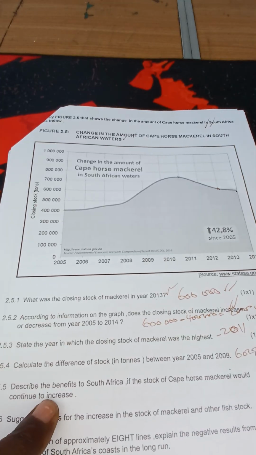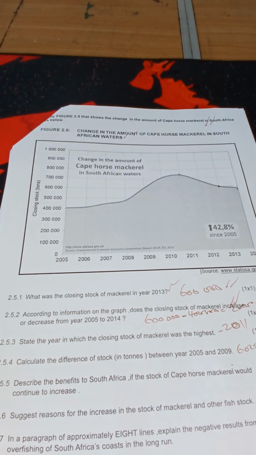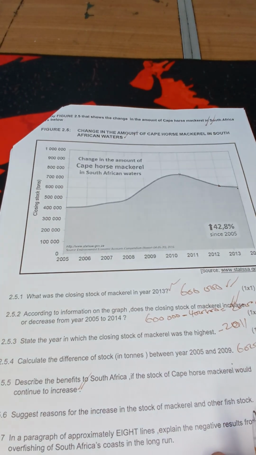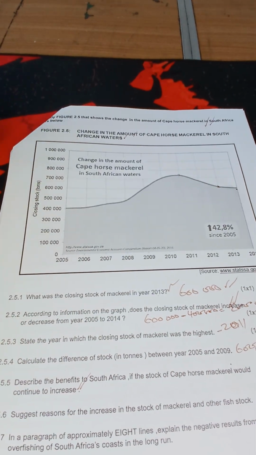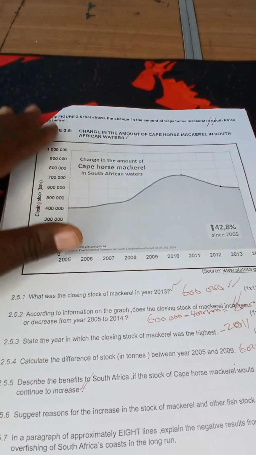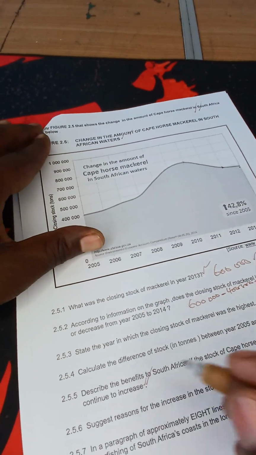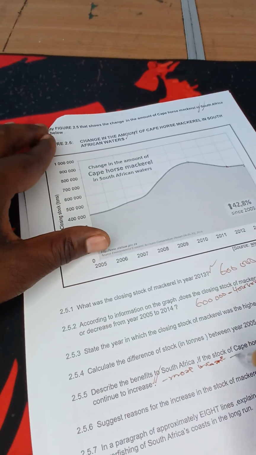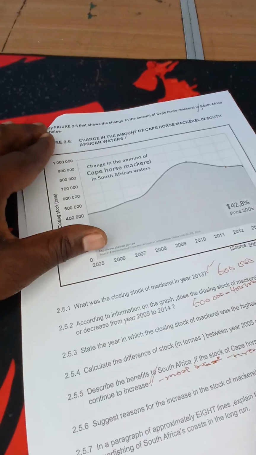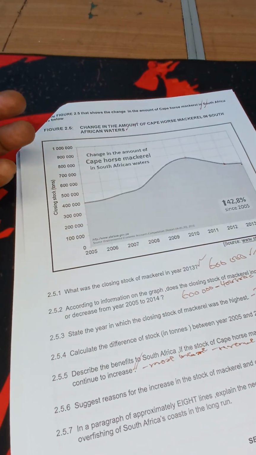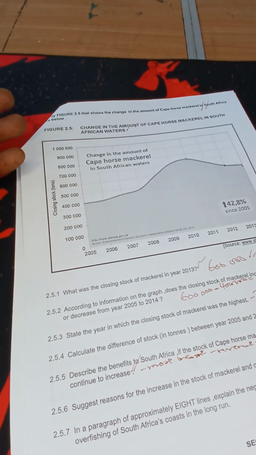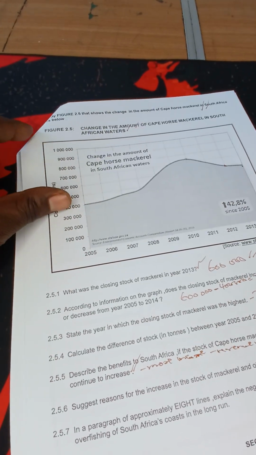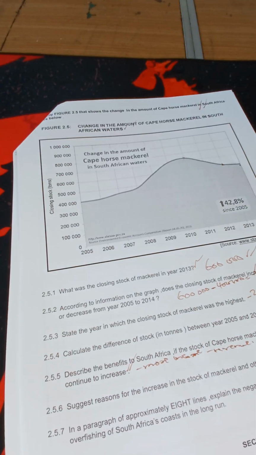Then describe the benefits to South Africa if the stock of Cape Horse mackerel would continue to increase. If the stock continues to increase, South Africa would earn more income through revenue. What else can happen? More profit generated, more income in foreign currency through exports, more jobs created, and food security improved as fish provide protein. These are some of the things you can talk about. You only write one from the ones I've given you.